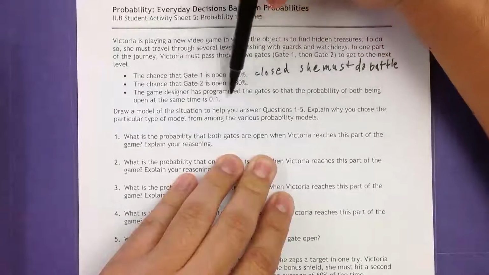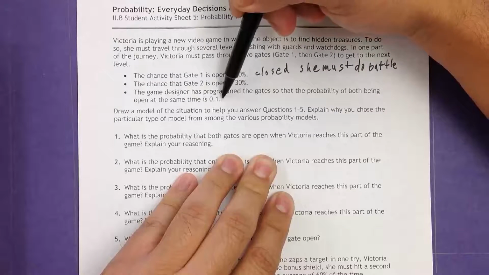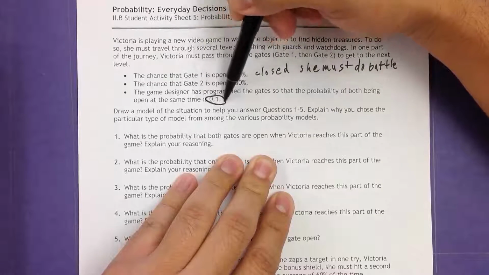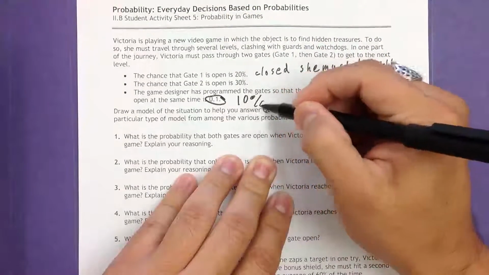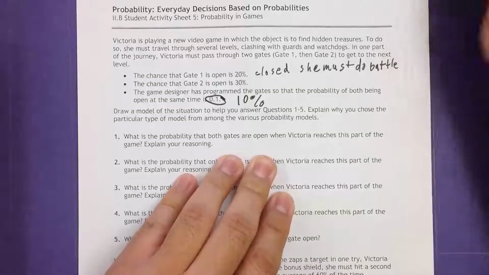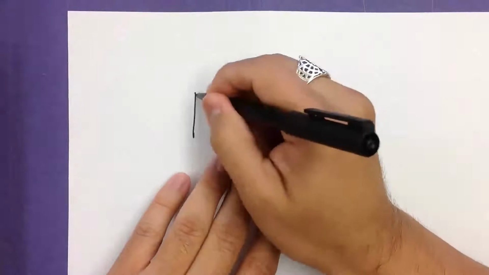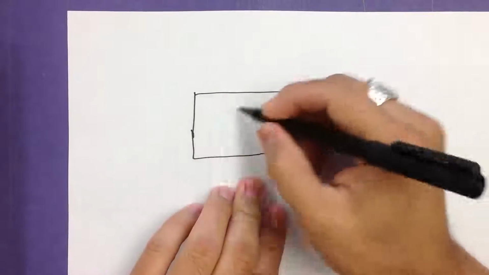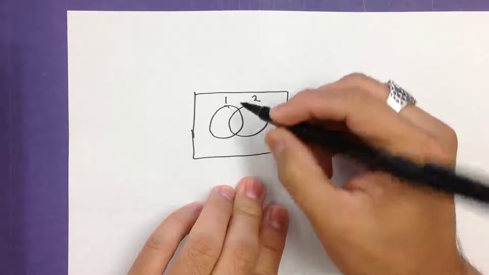The designer had programmed the gates so that the probability of both being open at the same time is 0.1. Now, this is actually supposed to be 10%. They didn't put that in right, but that's the way it is. Now, you can use this in several different ways. You can make a Venn diagram, which is pretty simple. You have the opening of the Venn diagram like this. Two circles. Gate 1, Gate 2.